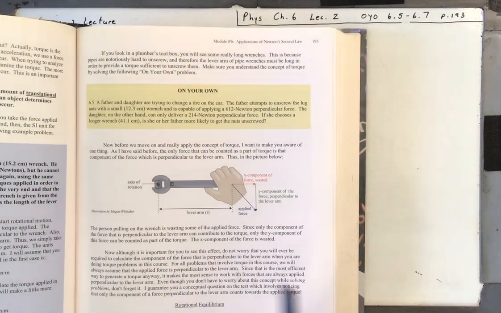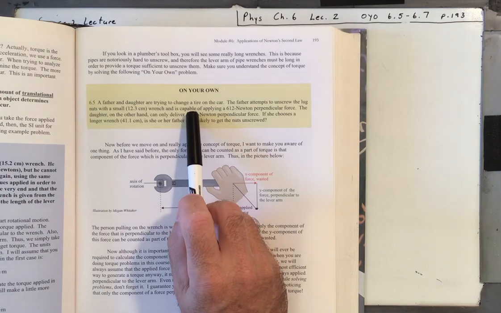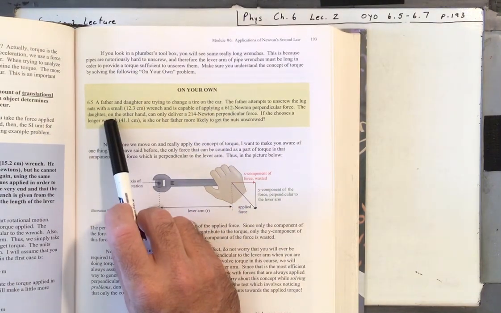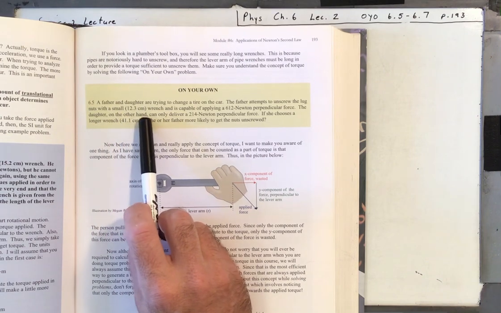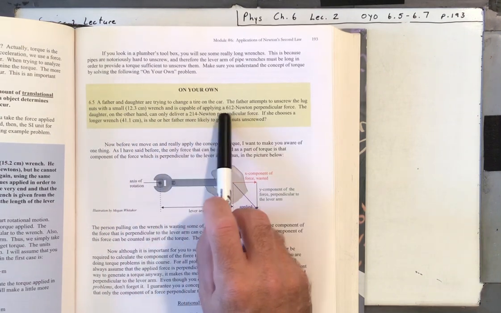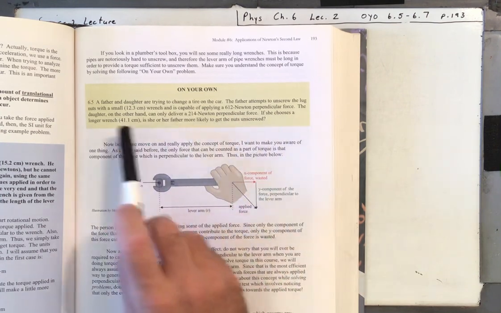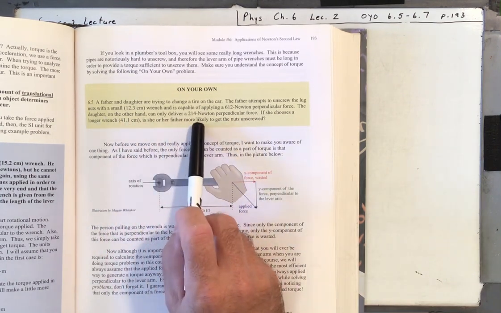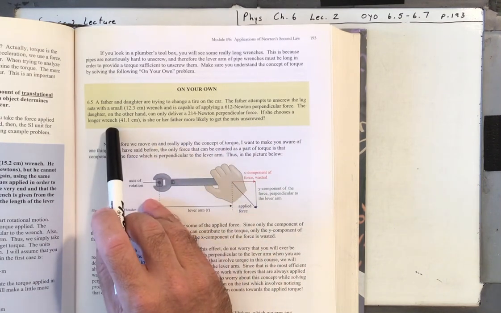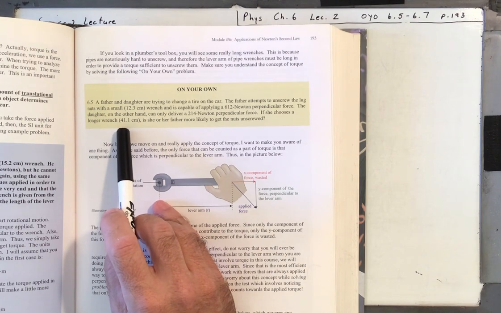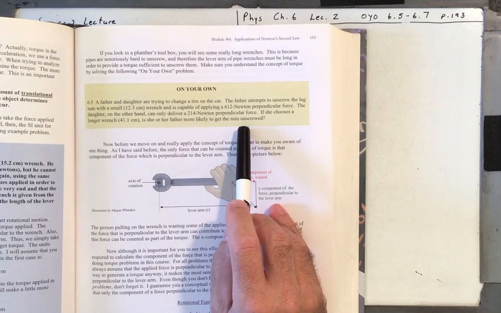On page 193, it says a father and daughter are trying to change a tire on a car. The father attempts to unscrew the lug nuts with a small 12.3 centimeter wrench, and is capable of applying a 612 Newton perpendicular force. The daughter, on the other hand, can only deliver a 214 Newton perpendicular force. If she chooses a longer wrench, 41.1 centimeters, is she or her father more likely to get the nuts unscrewed?